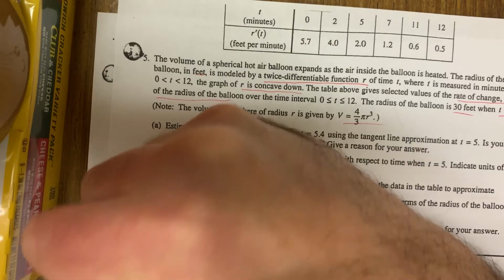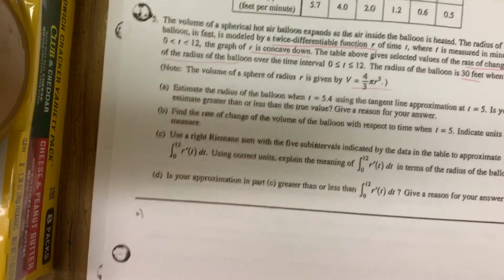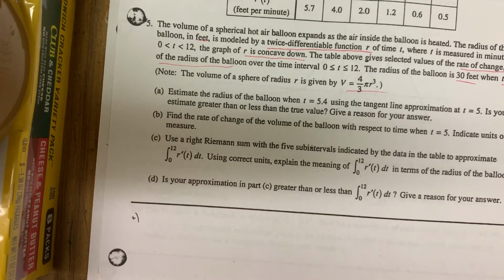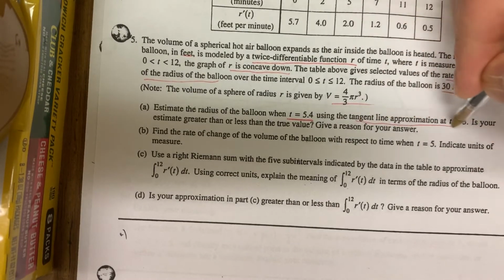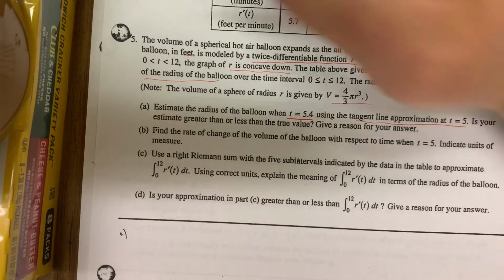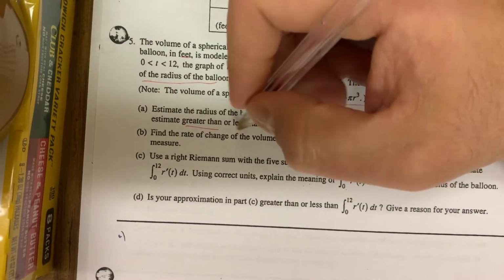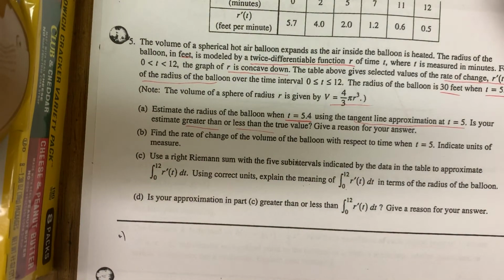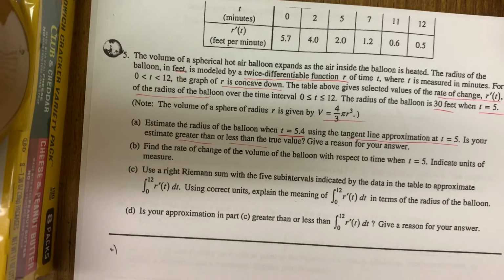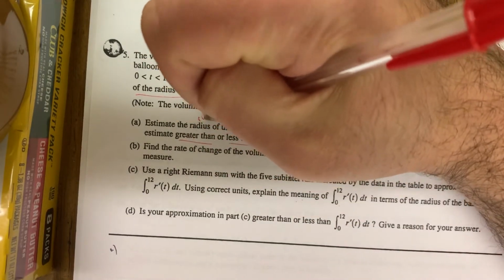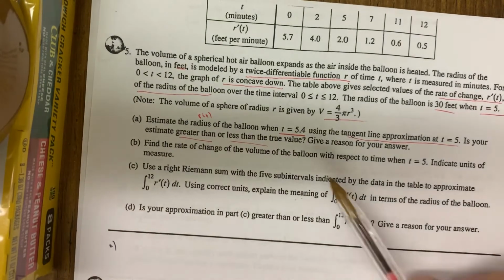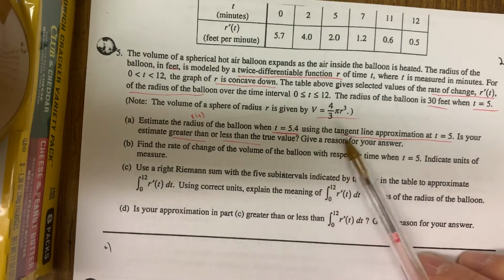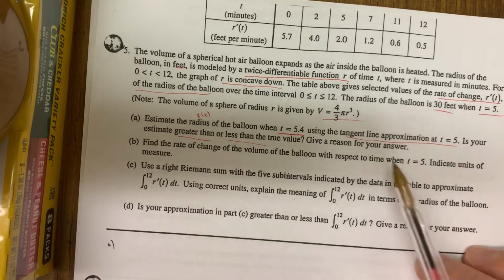So let's dive into part A. Estimate the radius of the balloon when t is equal to 5.4 using the tangent line approximation at t equals 5. Is your estimate greater than or less than the true value? So you want to estimate the radius of the balloon. The radius is R of t, right? At t equals 5.4. So you want to approximate R of 5.4, but they tell you to use the tangent line approximation at t equals 5.